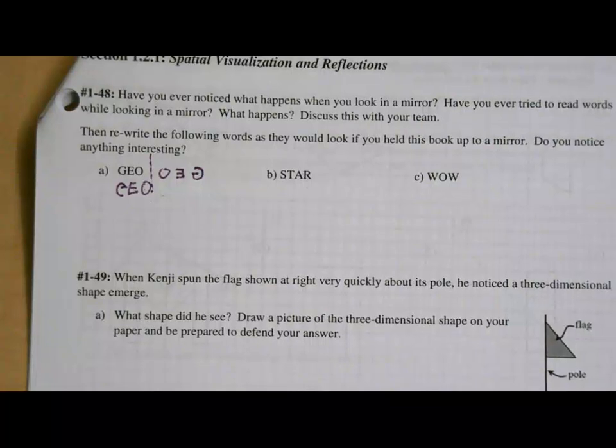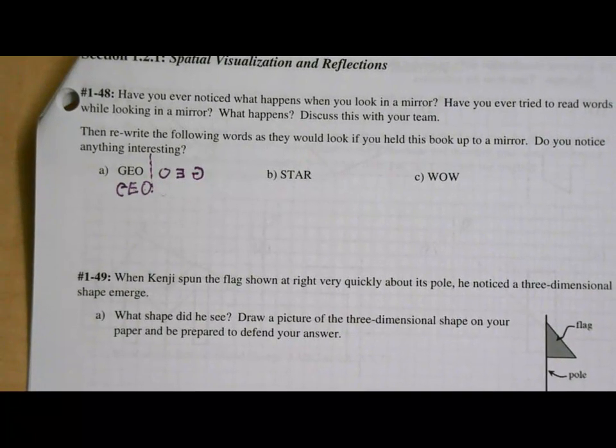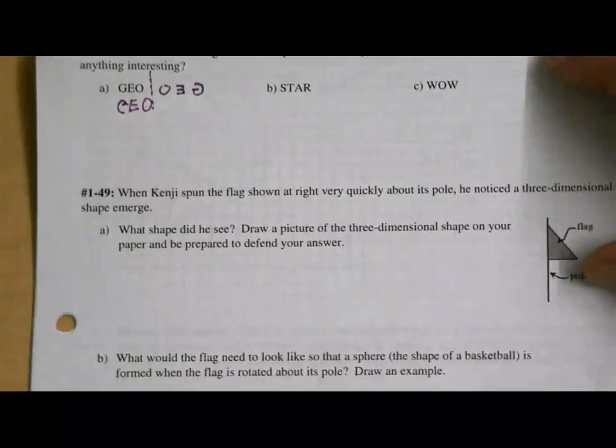What's another one? You guys know any other palindromes? Mom is another one, yeah. Kayak. Dad. Race car is my favorite. Race car comes out the same. Cool. All right. So we're going to be messing around with reflections today.